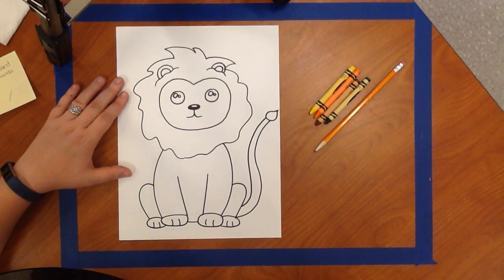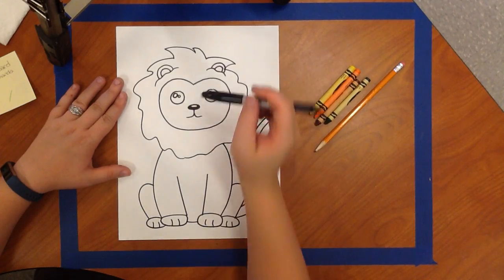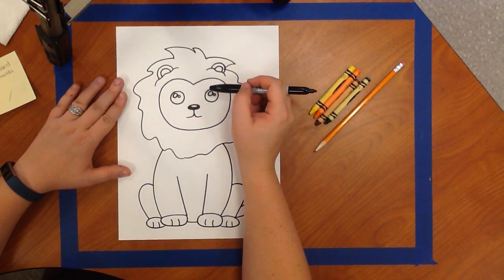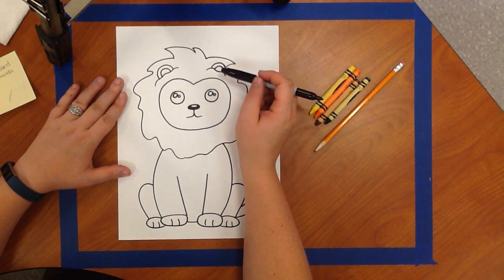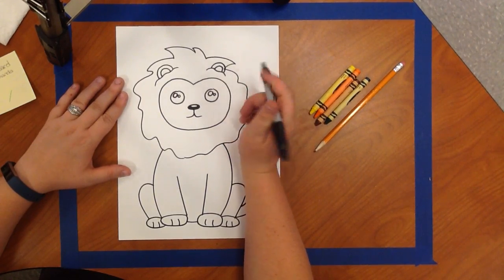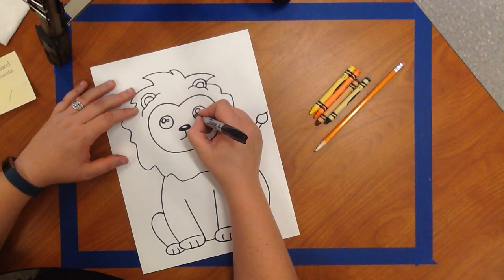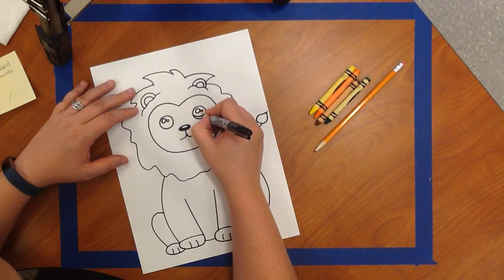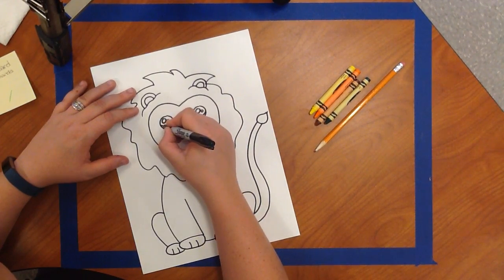And I want to add a little bit of color to the eye. So if you've ever looked at a human eye, you have what's called the pupil, which is the black part of your eye. You have the iris, which is the colored part of the eye. So that's what we're going to do here. I'm going to just add a curve down here and down here.